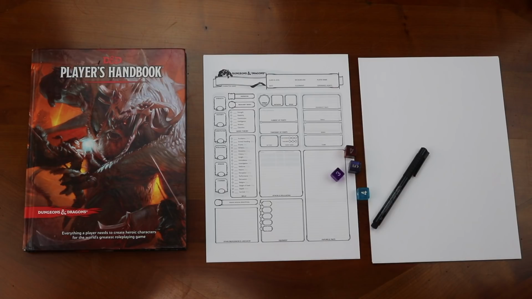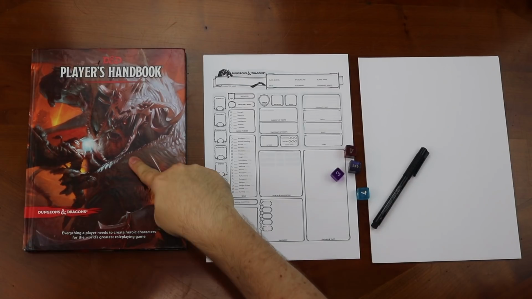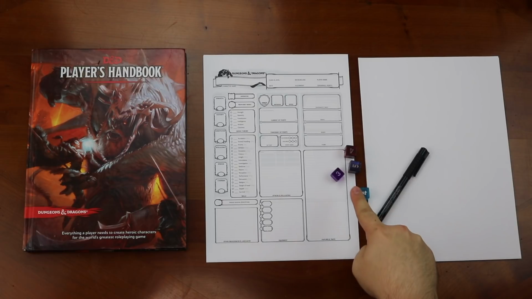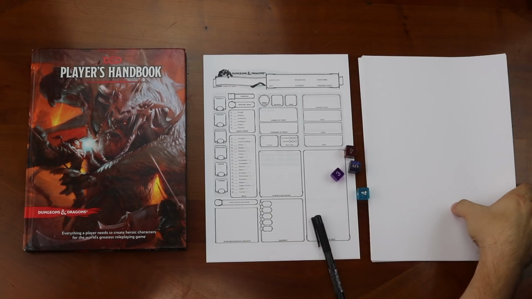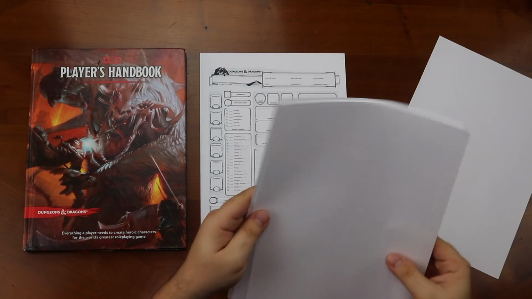So like I said, today we're going to talk about how to roll up a character in D&D, specifically in 5th edition D&D, although some of the skills that we'll cover in this can be useful in other games too. To start off with, we're going to need your player's handbook, and you can either use the character sheet in the back of the book there, or you can download one and print it out just as I have here. There'll be a link in the annotation below. Some dice, a bit of scratch paper on the side, and a pen to make notes with.